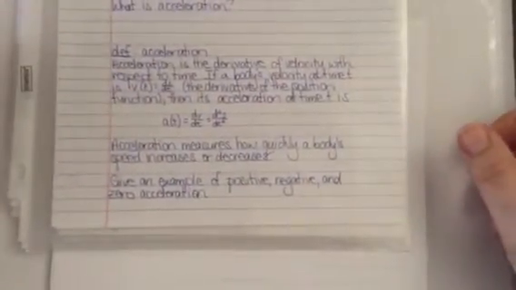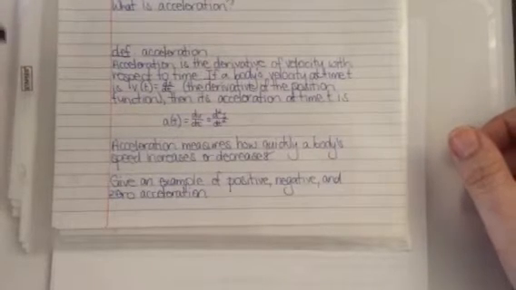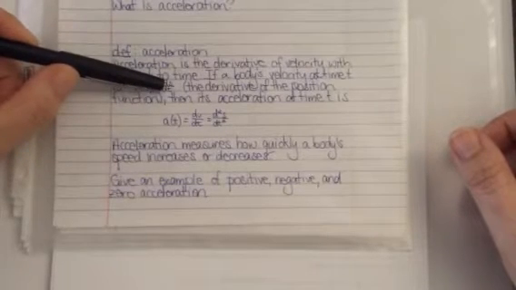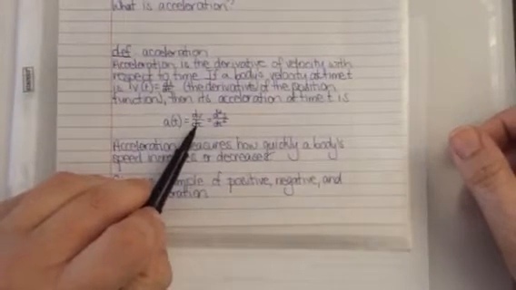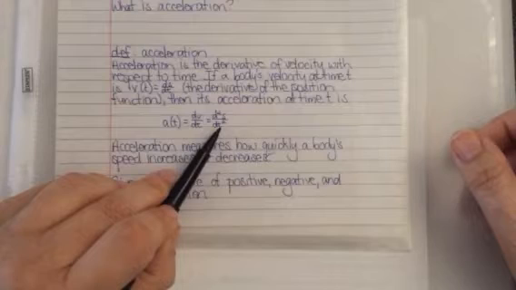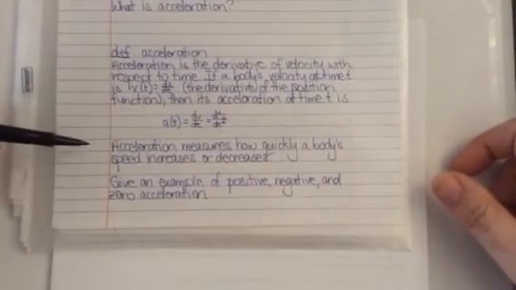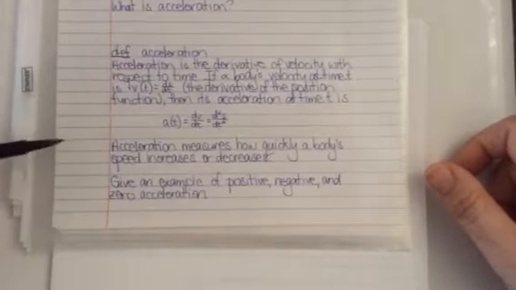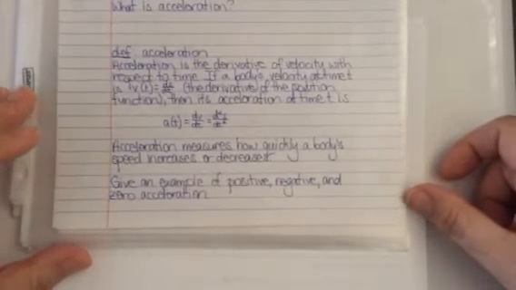So the definition of acceleration, back in the notes. Acceleration is the derivative of velocity with respect to time. If a body's velocity at time t is given by v of t, which is the derivative of s, the derivative of the position function, then its acceleration is the derivative of v, or the second derivative of s. Hopefully you remember that notation for second derivative. Acceleration measures how quickly a body's speed increases or decreases. Okay, it's not talking about the position, it's talking about the speed.